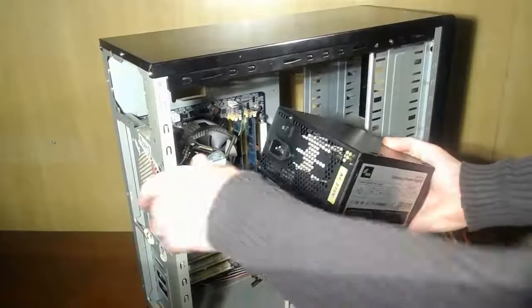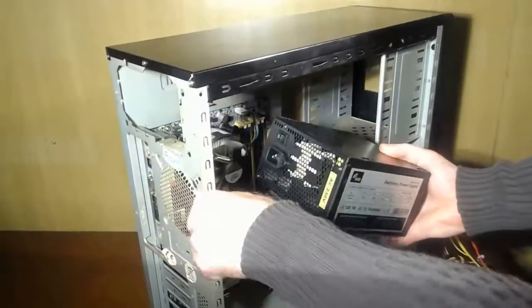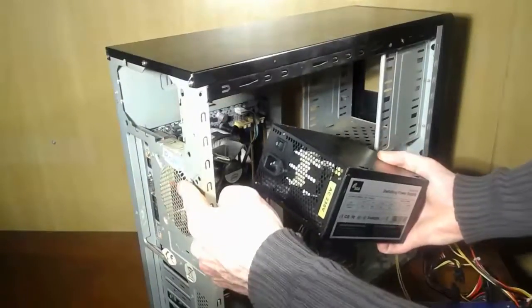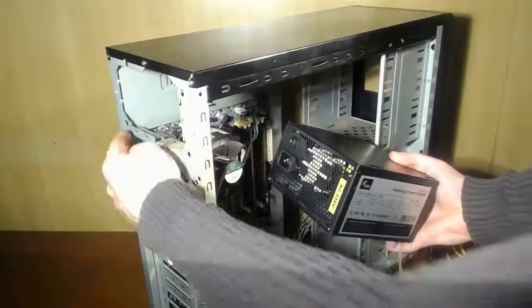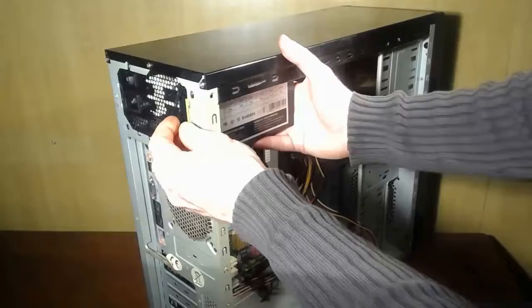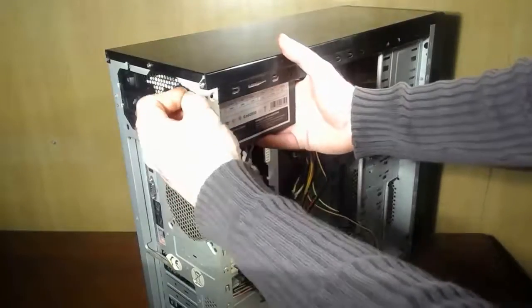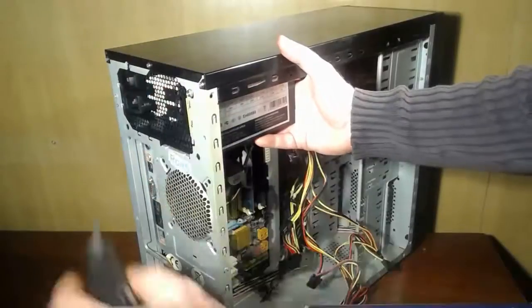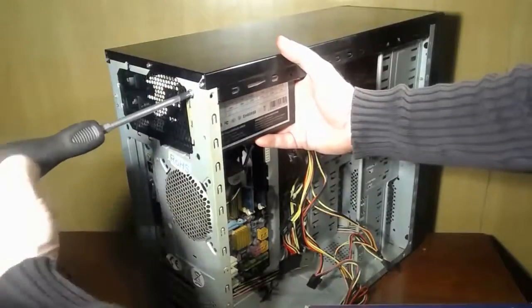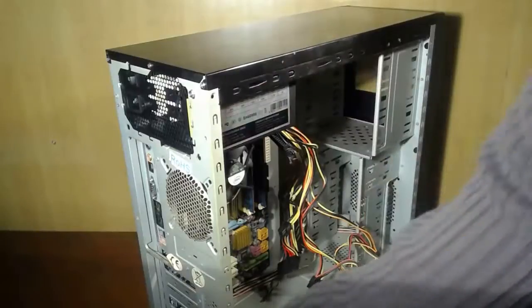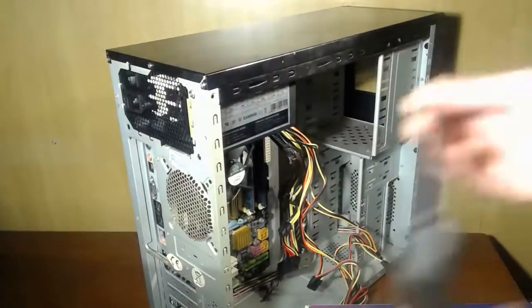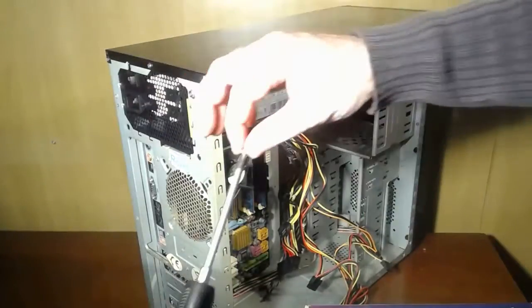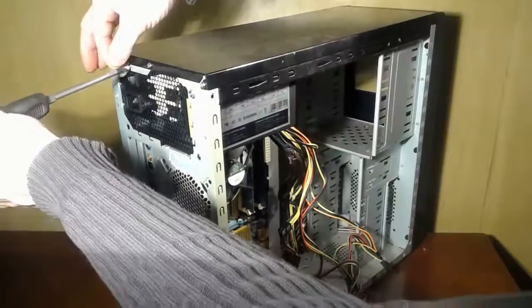So there's 4 mounts at the back of the case. You will see them 1, 2, 3, 4. And just put in the first screw, like so. Once you have the first screw in, you can let go. Pop in, then put in the rest of the screws.